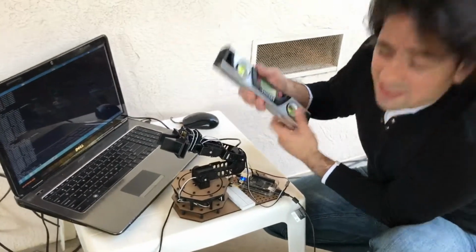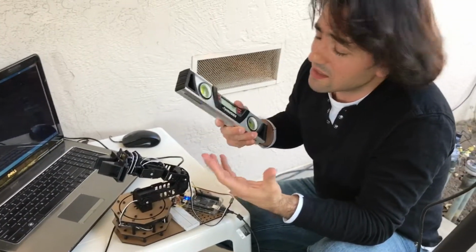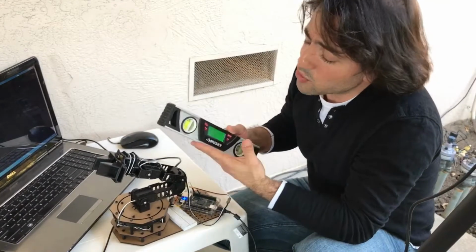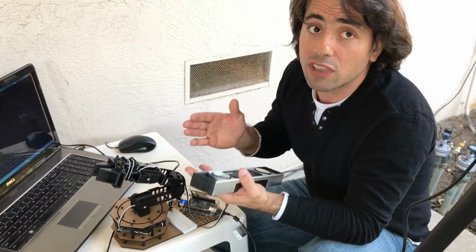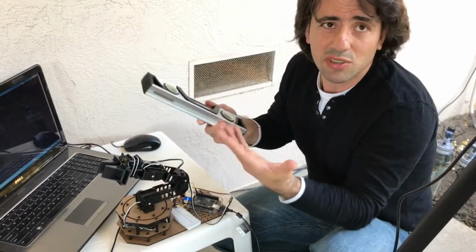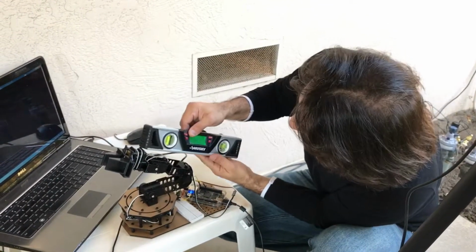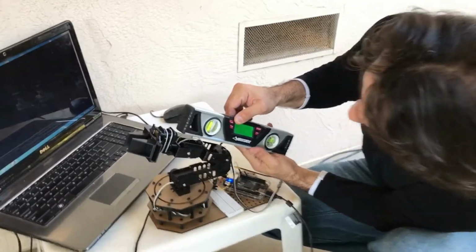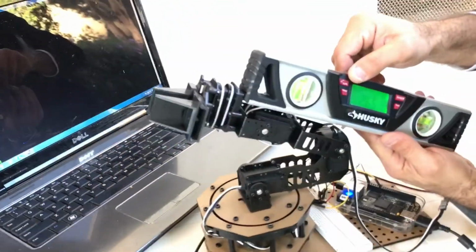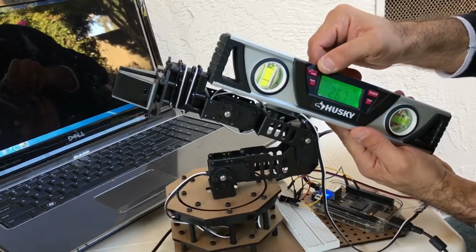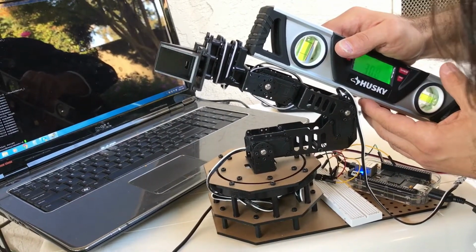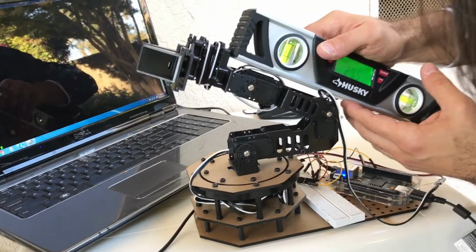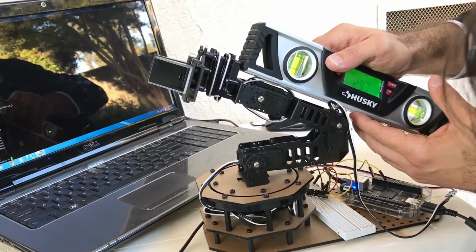Anyway, this is not going to be an exact measurement. We know that the servo automatically goes to absolute angles. But just to show, roughly, we are around 29 degrees.